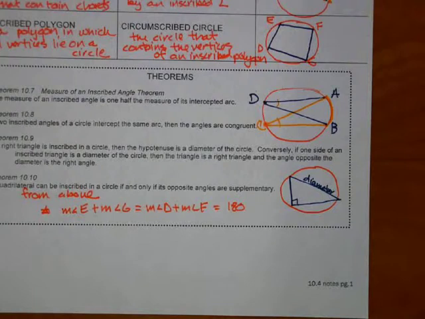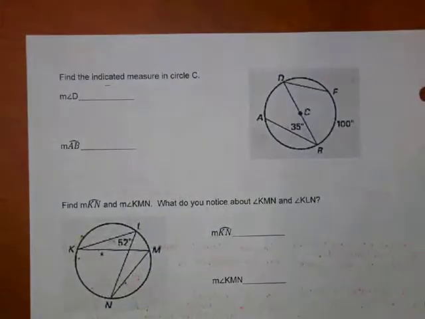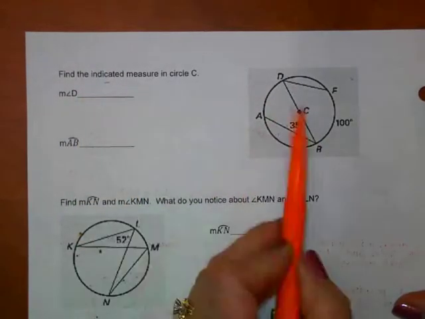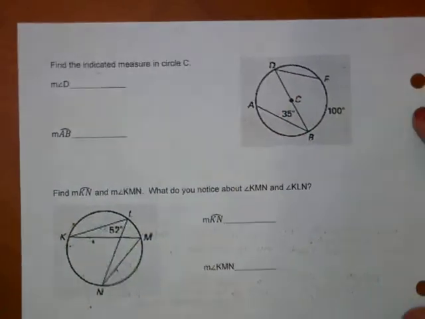So we just have a few practice things based on all this information. Okay? Turn it over. Find the indicated measure in circle C. So this one, well, the first part's not too bad. In circle C, find the measure of angle D. So what do you know here? What are you seeing in this picture?